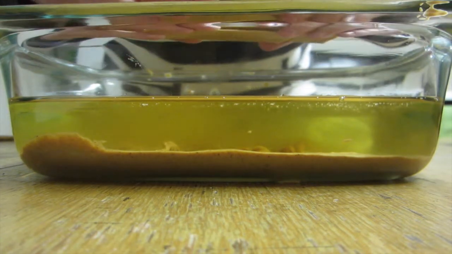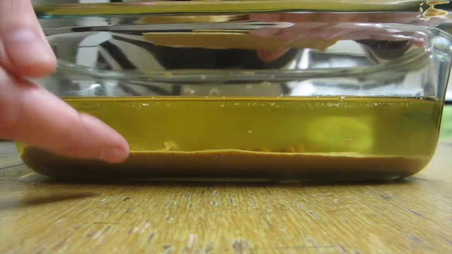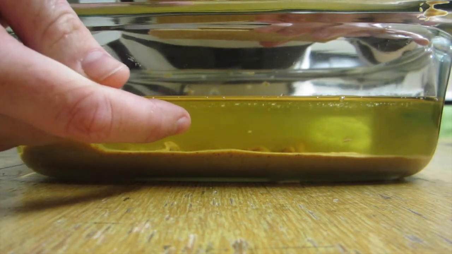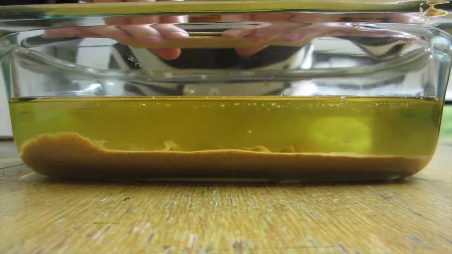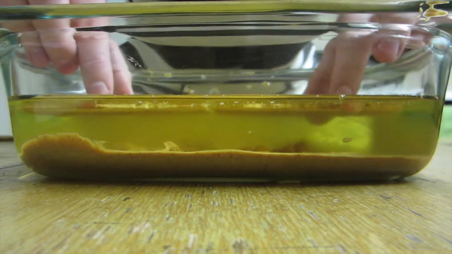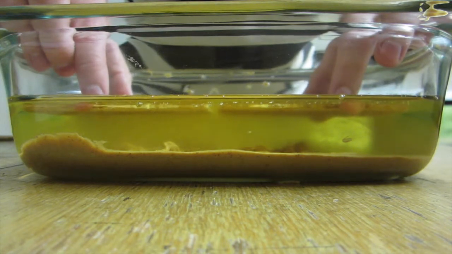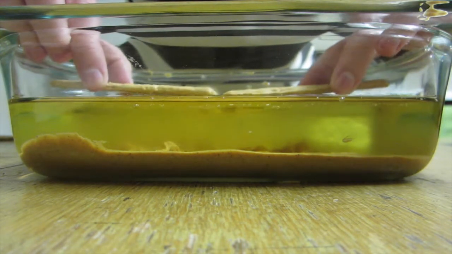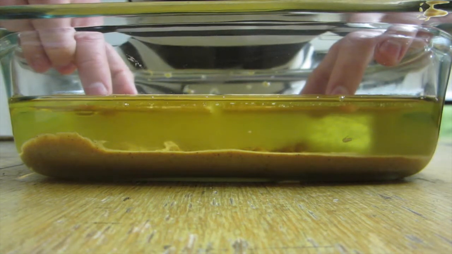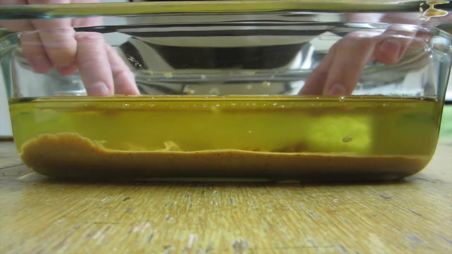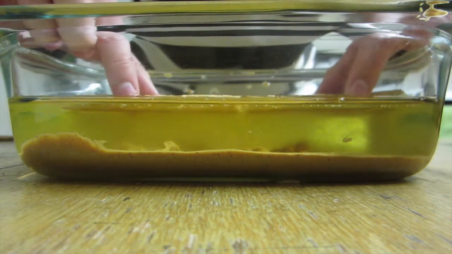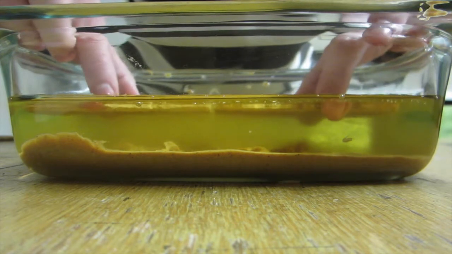Right now we have our three layers. Right here we have our mantle. Here we have our asthenosphere. And right on top we have our lithosphere. Now see how it just floats right on top of the asthenosphere? This lithosphere is very thick, it's very hard and brittle, and according to Alfred Wegener, this lithosphere moves on top of the asthenosphere, like it floats on top, just like these graham crackers are.